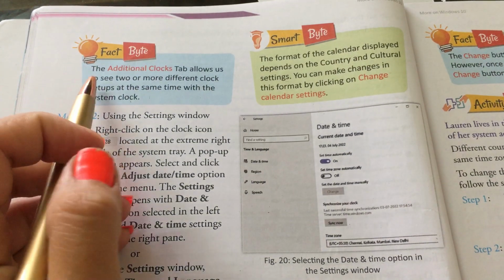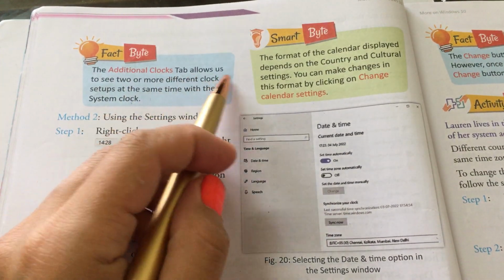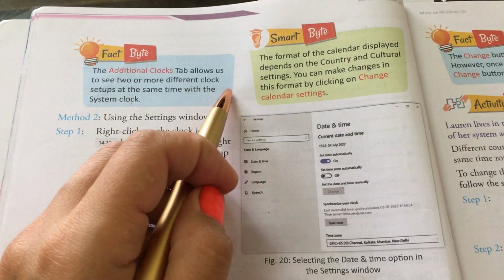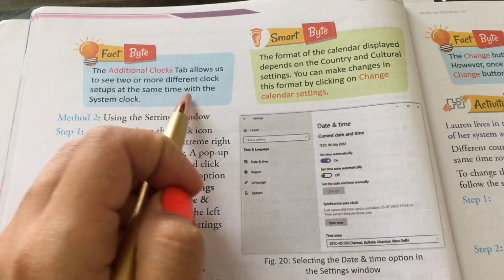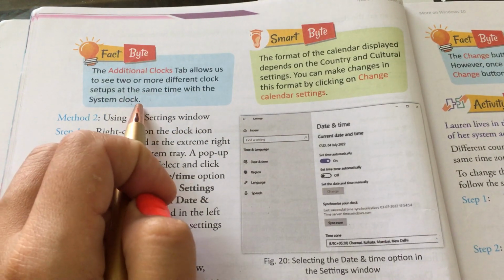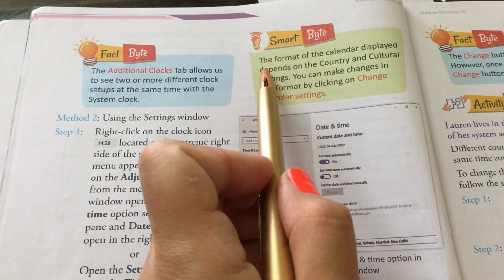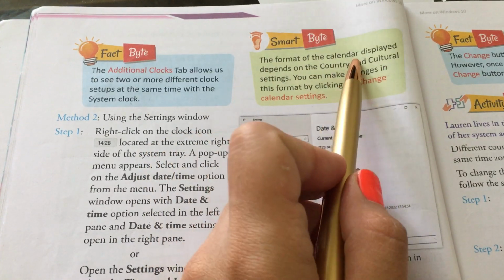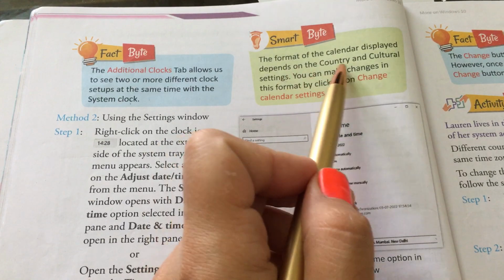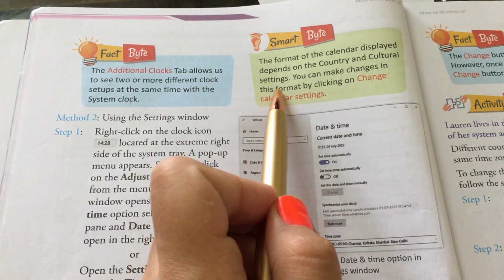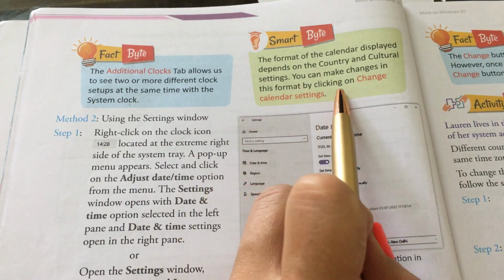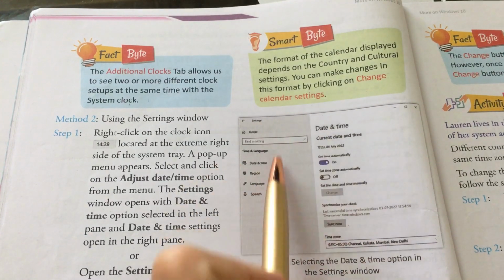Fact Byte. The Additional Clocks tab allows us to see 2 or more different clock setups at the same time with the system clock. And Smart Byte. The format of the calendar displayed depends on the country and cultural settings. You can make changes in this format by clicking on the Change Calendar settings.